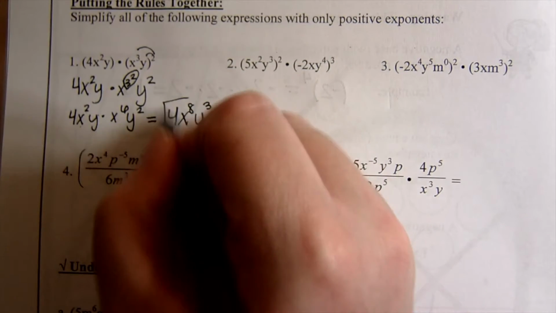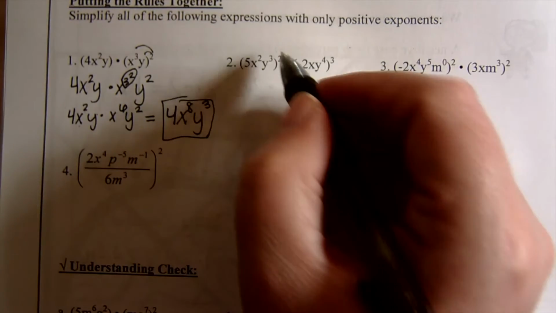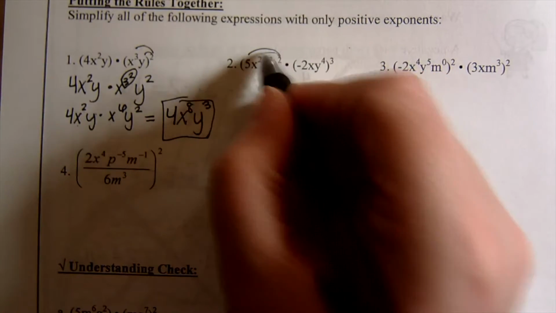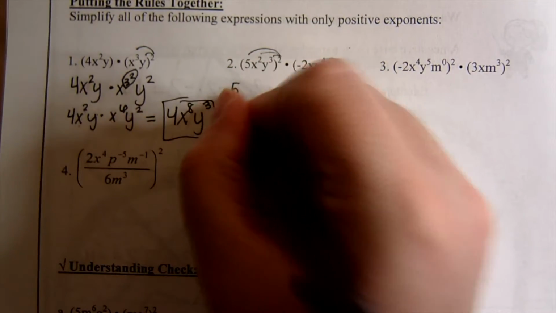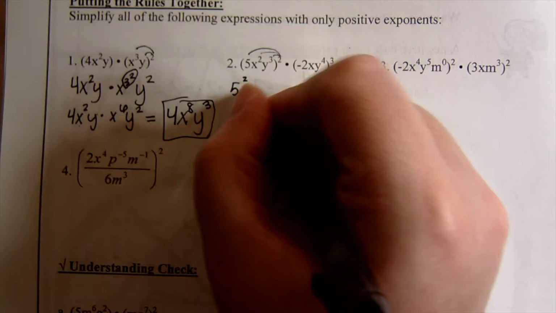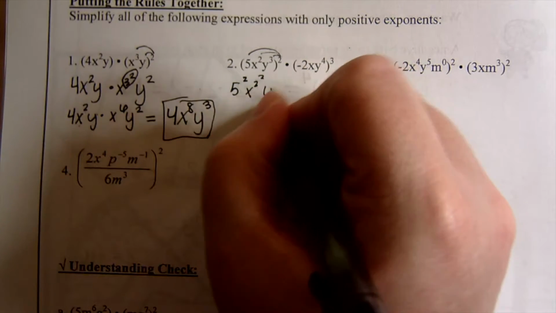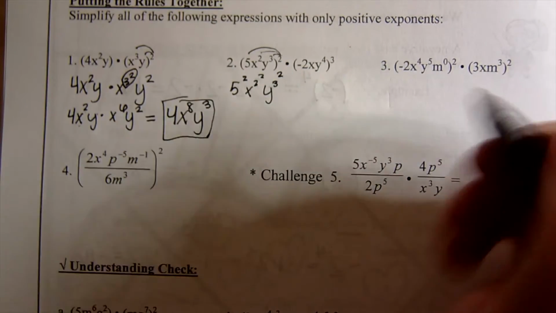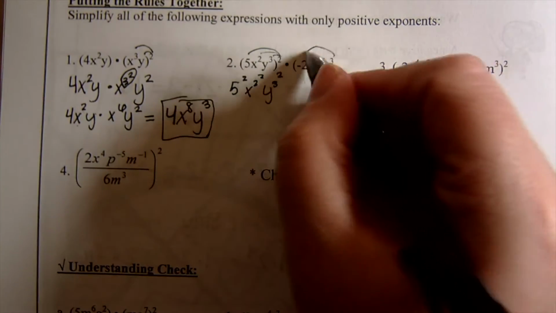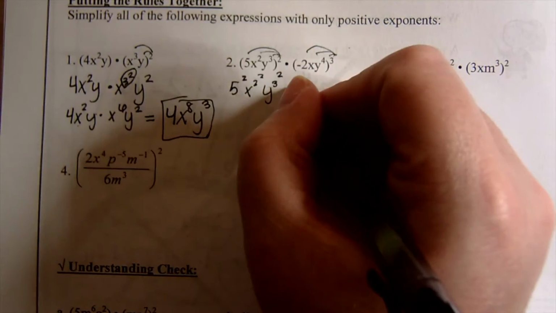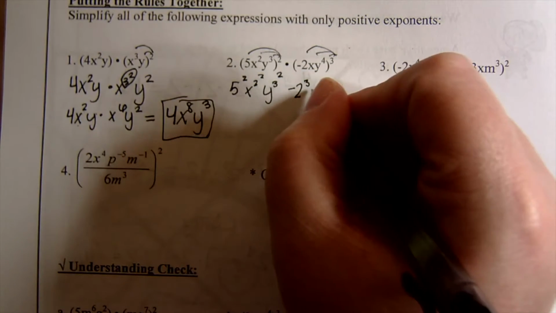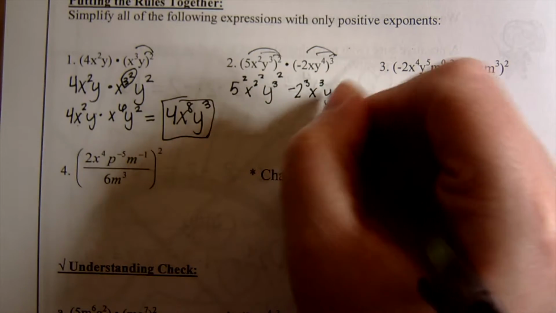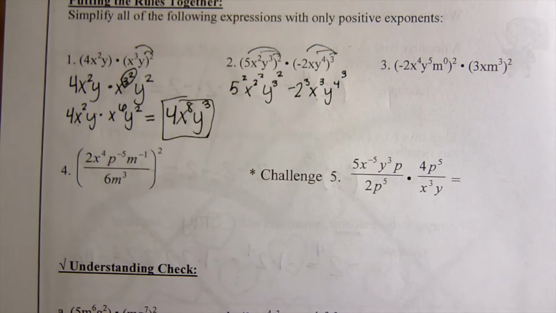Okay, number 2. Again, let's start by bringing the exponent to everything in the parentheses. So 5 squared, x squared squared, y cubed squared. And then in the second part, bring the 3 to everything in the parentheses. So negative 2 cubed, x cubed, y to the 4th power cubed.